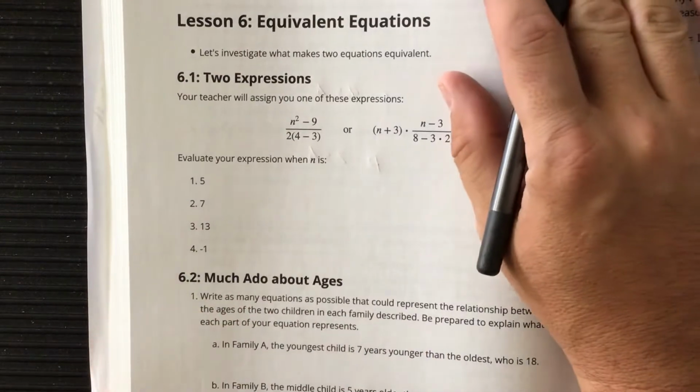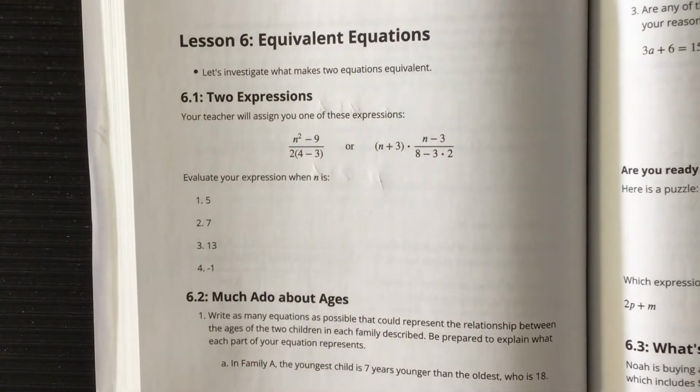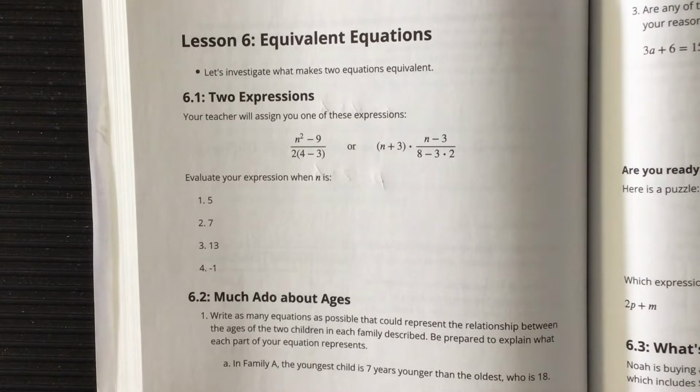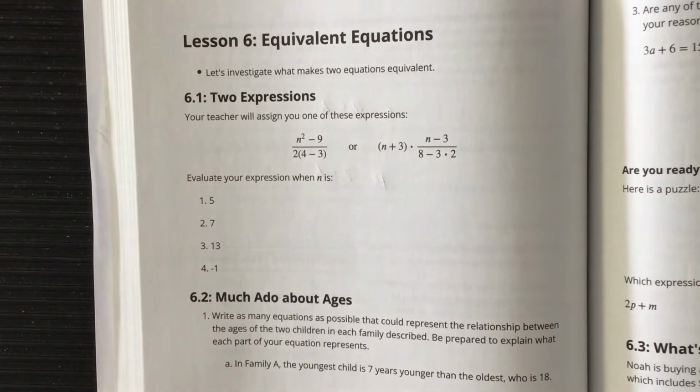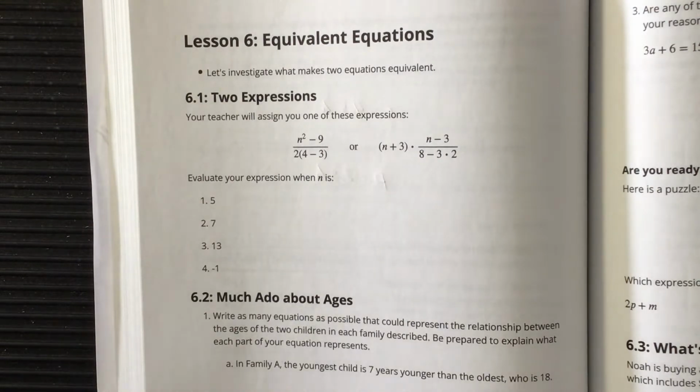All right, guys, continuing to work on equations here. It says equivalent. Remember, the word equivalent means equal. So equations that are the same, that are equal. Even the number one on the warm-up, there's a couple different equations you could have written for that. That means the same thing.